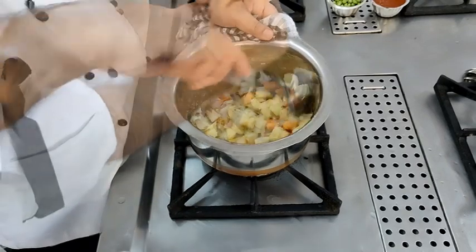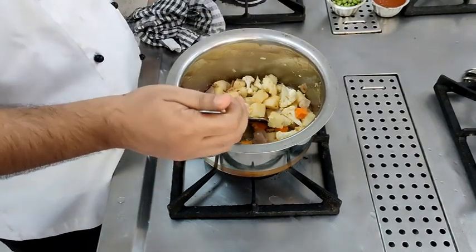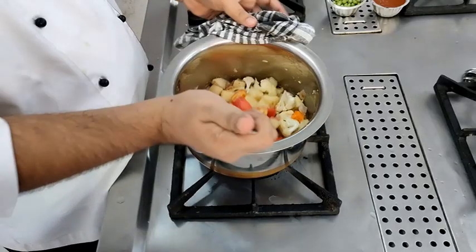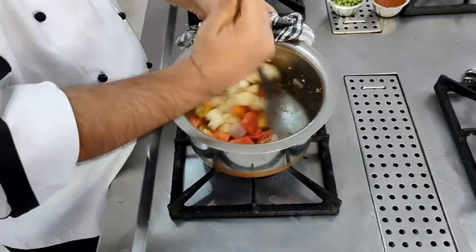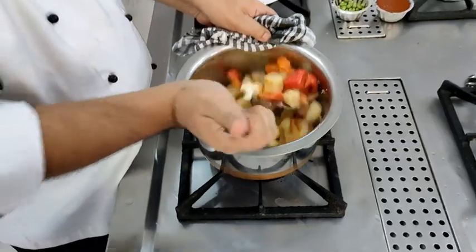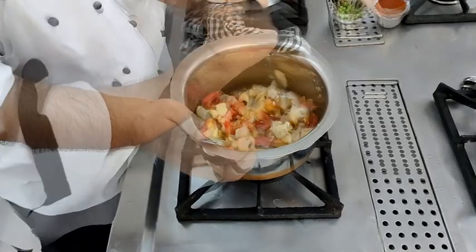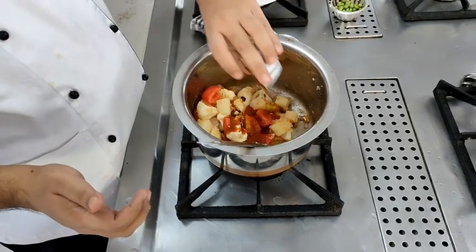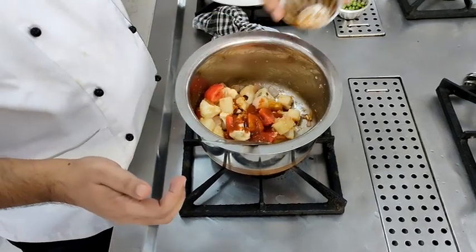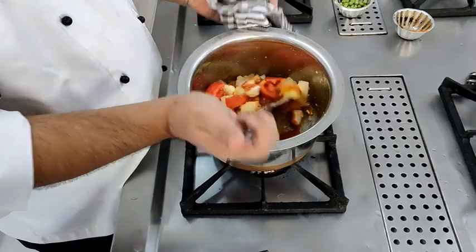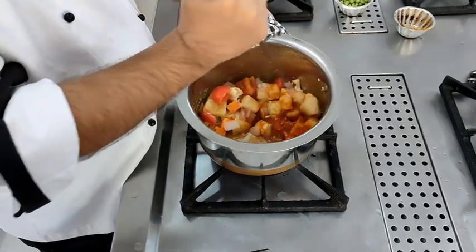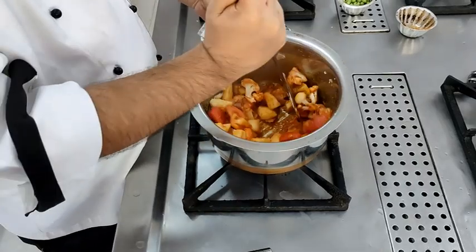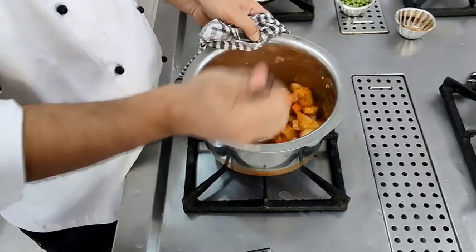The flour has slightly browned. We'll add tomato. We add tomato now because if you add tomato in the beginning, it will not allow the flour to cook and it will give a raw taste. That's why tomato is added after the flour. Now in this, we'll add tomato puree and we'll saute for some time. So anything which is stuck on the side, tomato being acidic, will remove any sediment, any flour particle.